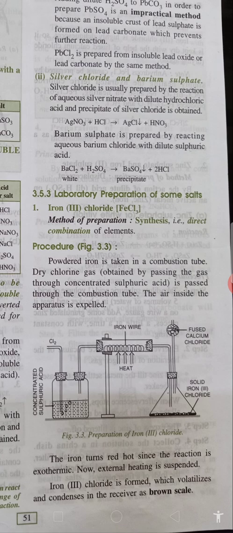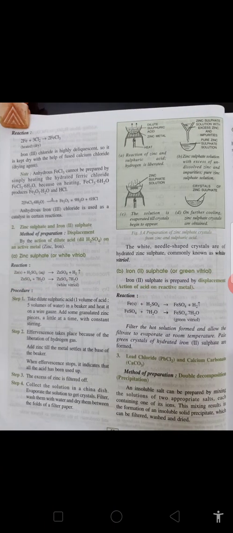So children, the reaction is Fe plus Cl2 giving you ferric chloride, FeCl3. Now children, in this diagram, if you see, there is fused calcium chloride written. This has been placed as a drying agent over here, because ferric chloride is such a salt that it absorbs moisture from the atmosphere and even dissolves. So to remove any moisture in this flask, we have connected it with fused calcium chloride to make it dry. So children, this is the method.